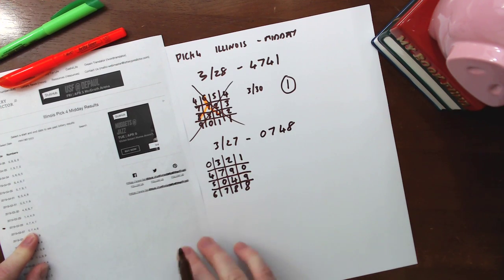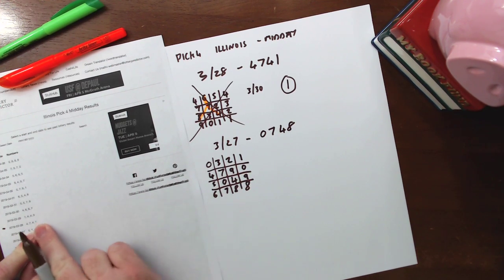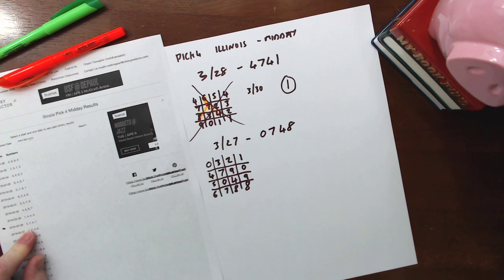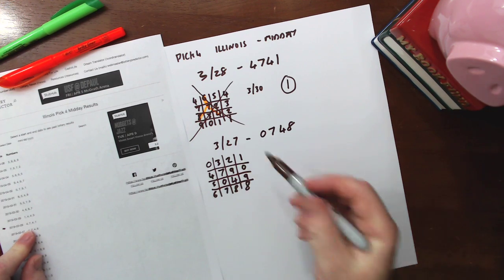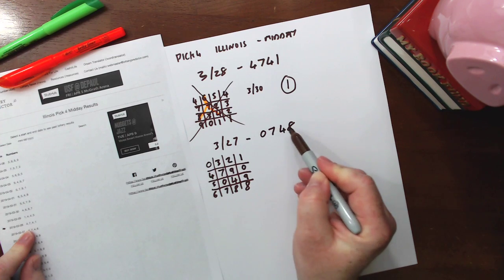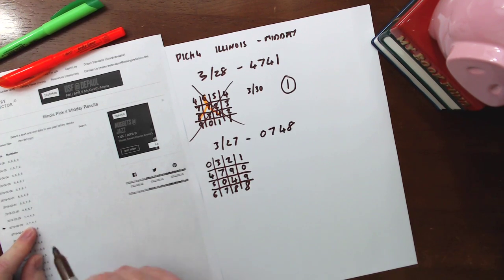And then we'll run through all the results from the 27th onward to see if they were in this pattern as well. Same process we used for the 28th, now we're doing it for the 27th because we've generated a different grid, since we've got a different base number here. So let's go ahead and do that quickly.